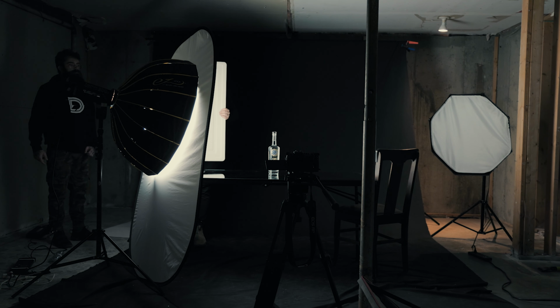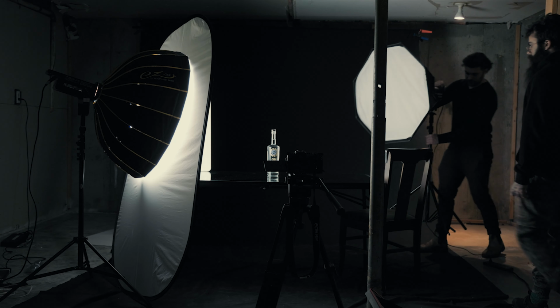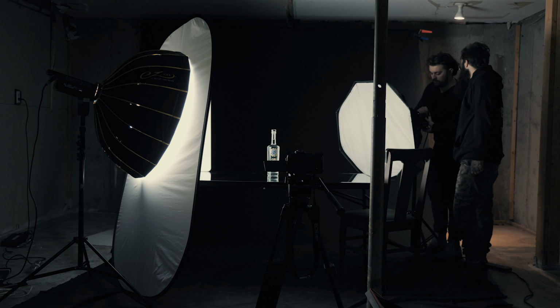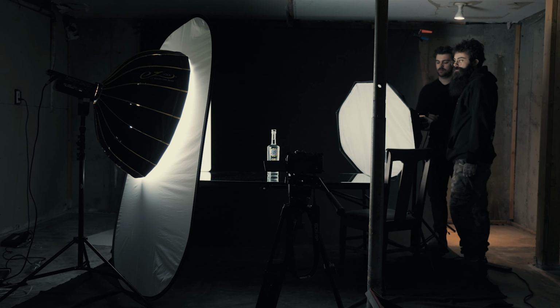Step 6. Adding backlight. For an even more dynamic look, we can add a backlight. For this, I'll be using my Godox SL60 with another octagonal diffuser on it. I'll be placing my backlight slightly to the right so it also fills in the dark side of the bottle. Now, you should have a product shot that's perfectly lit and a background that's looking vast and endless.